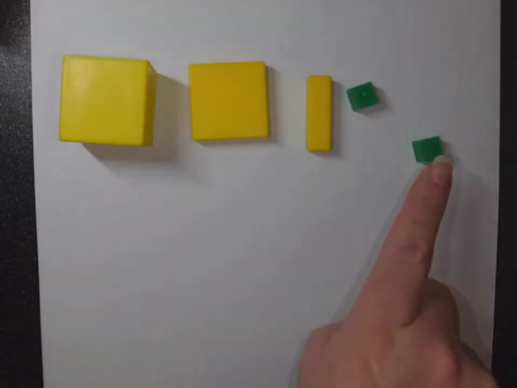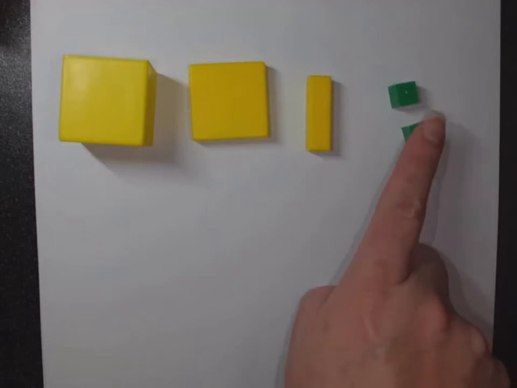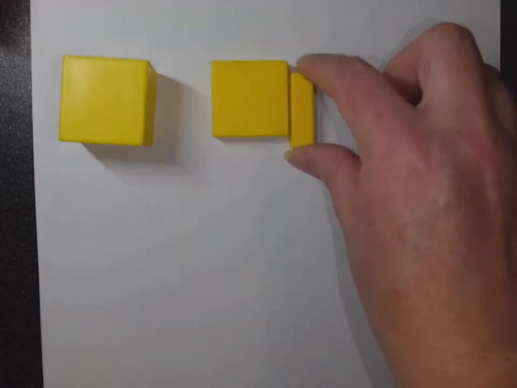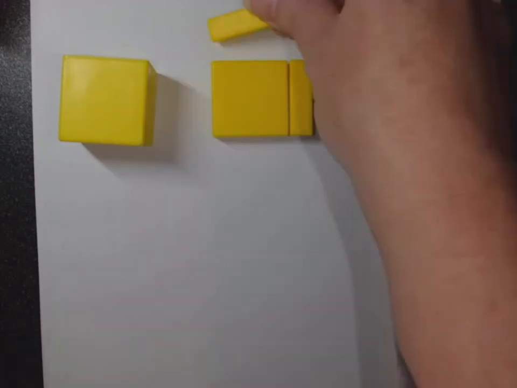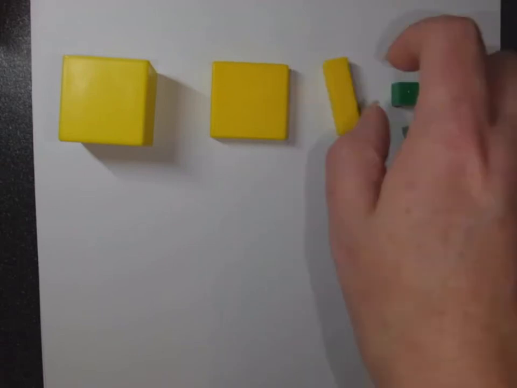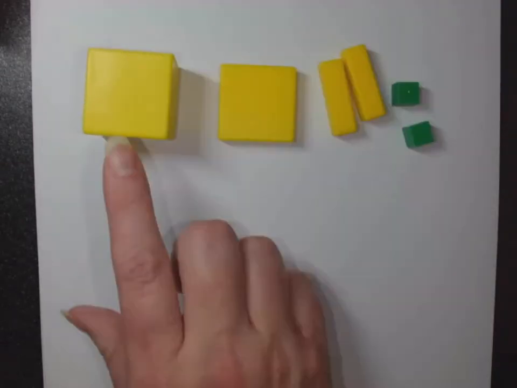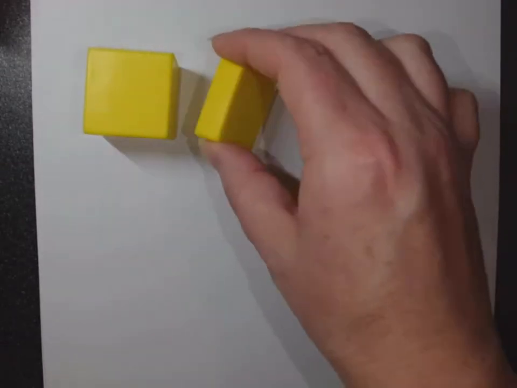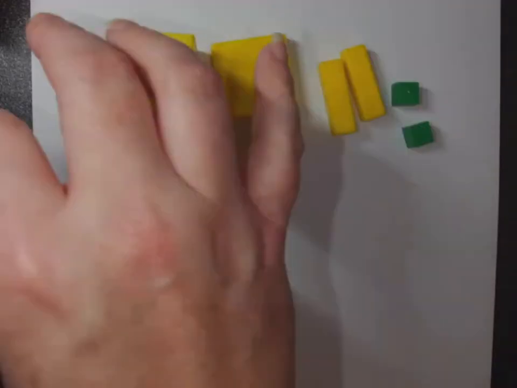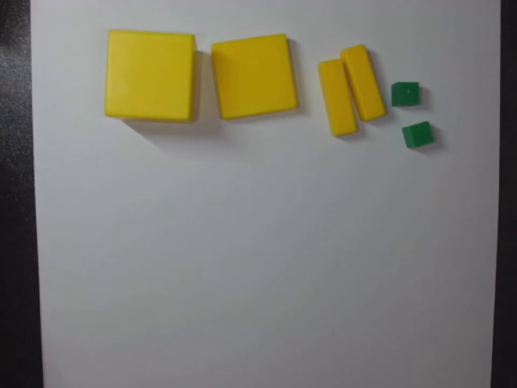Okay. So these are all your x terms. So this is always the unit. This represents x. This is x squared because it is literally x by x. So it's literally an x measurement squared. Okay. And then this is x cubed because it is literally x tall, x wide, x long, all that. Okay. But the cool thing about algebra blocks is there is a little bit more.